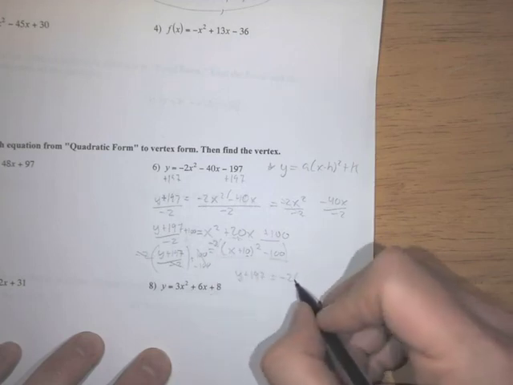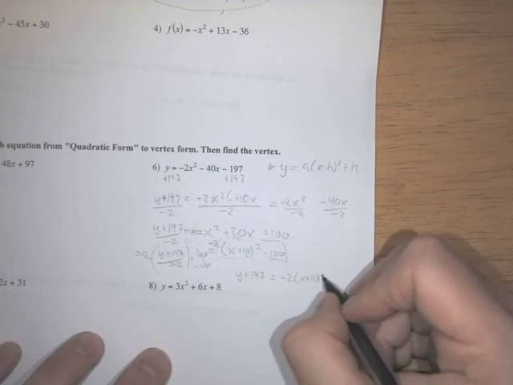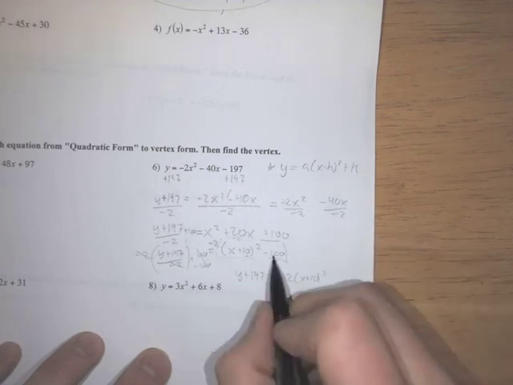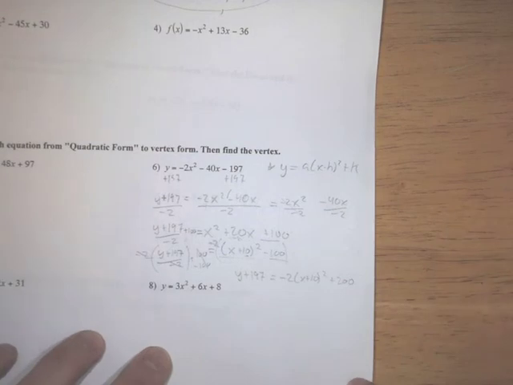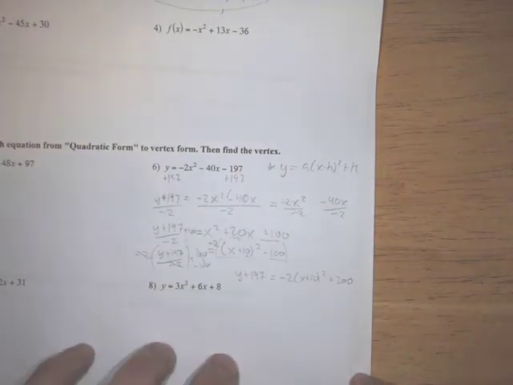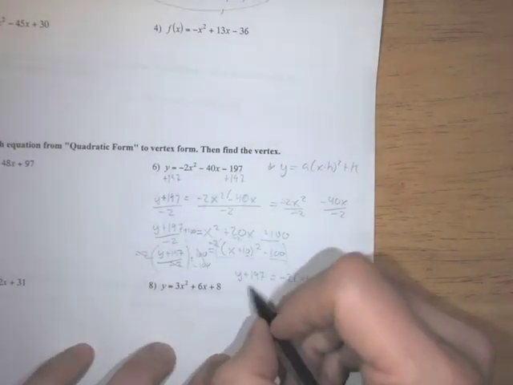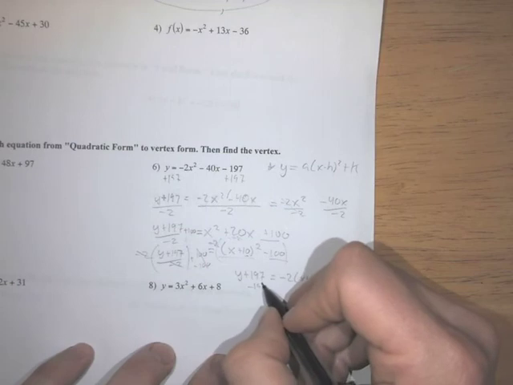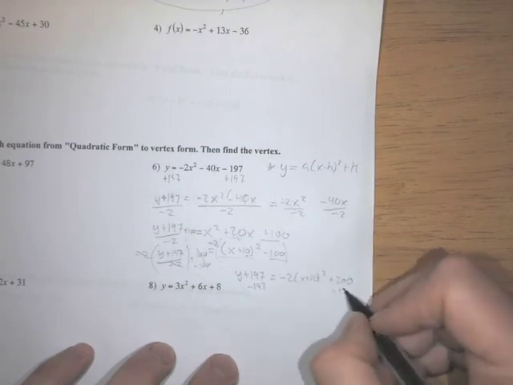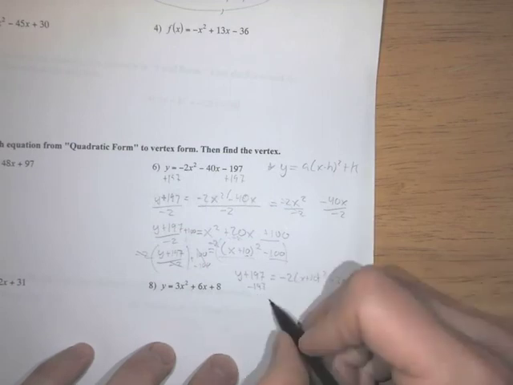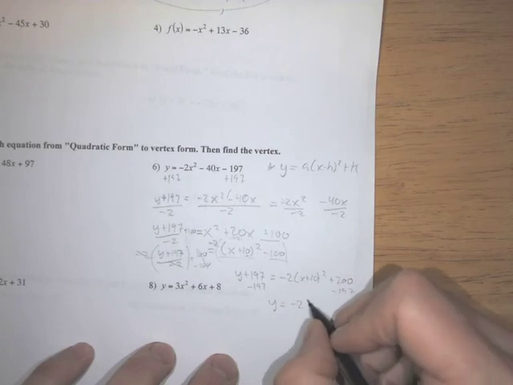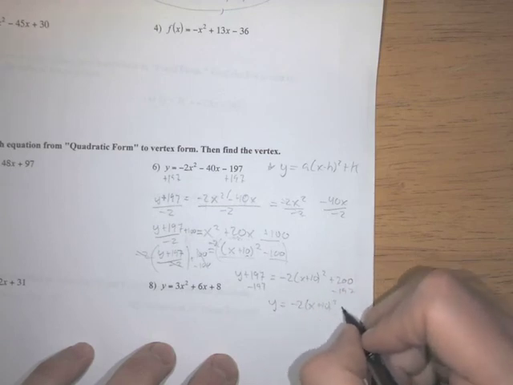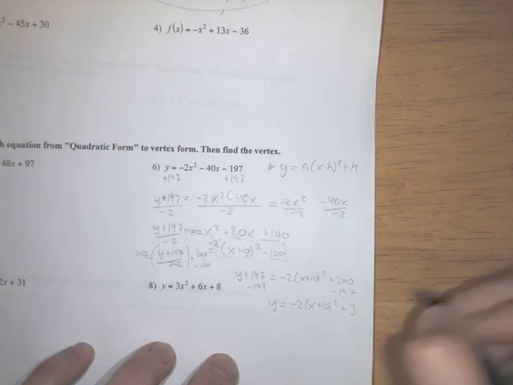So negative 2 times x plus 10 squared, and then negative 2 times negative 100 is plus 200. And the last thing I got to do is get y by itself. So minus 197, minus 197. So y equals negative 2 times x plus 10 squared plus 3.